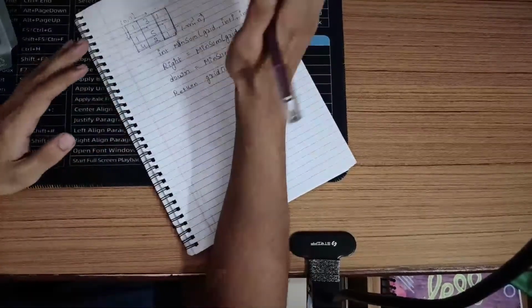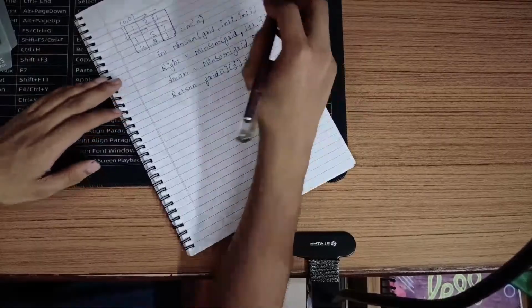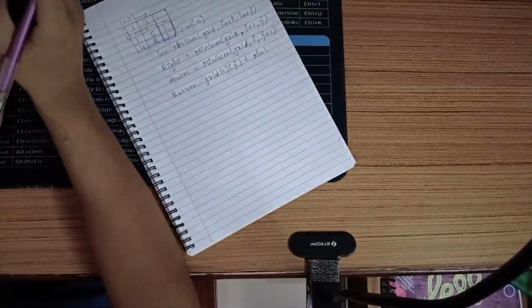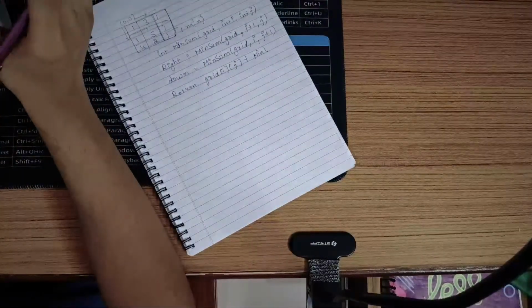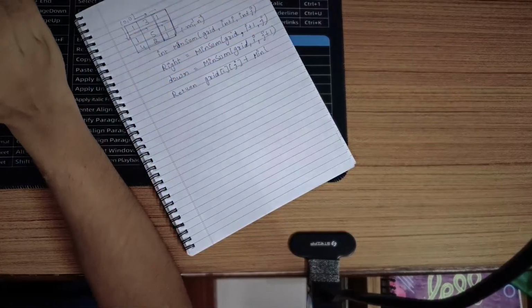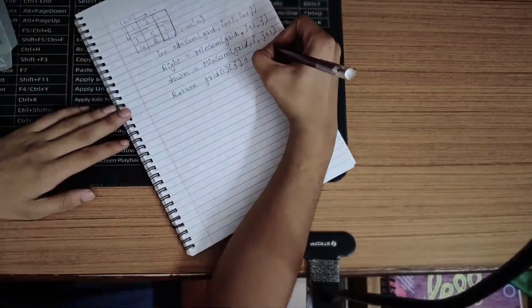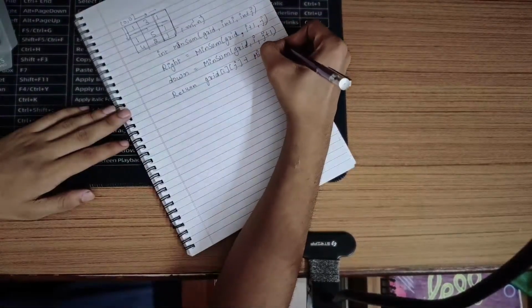plus the minimum of right and down. Similarly, if we are going right, we will find the right and down from that right point, and if we are going down, we will find the right and down from that down point. So we will find the minimum of right and down.